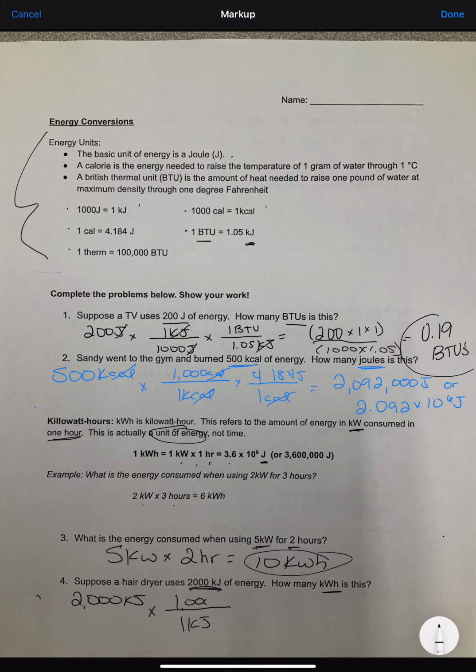It's 1,000. And then I'm going to times that by 1 kilowatt hour equals 3.6 times 10 to the 6 joules. I'm going to cancel out my units. I'm going to multiply across, divide by what I've multiplied across the bottom, and I'm going to get 0.556 kilowatt hours is used by that hair dryer.